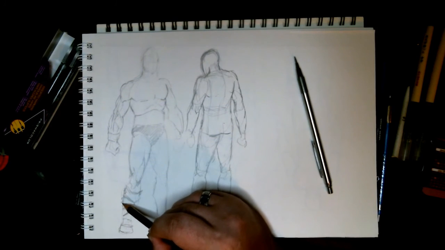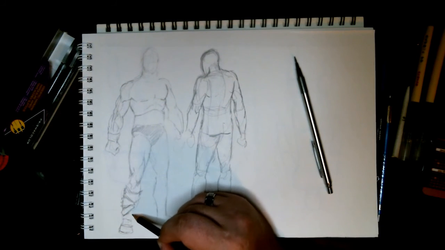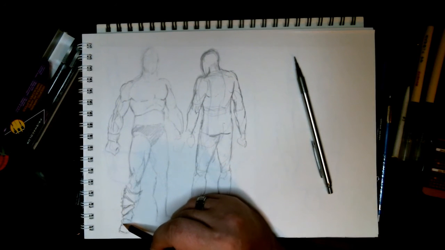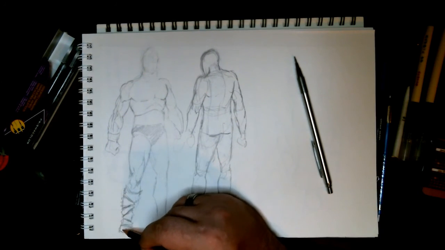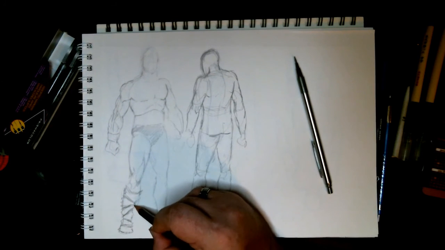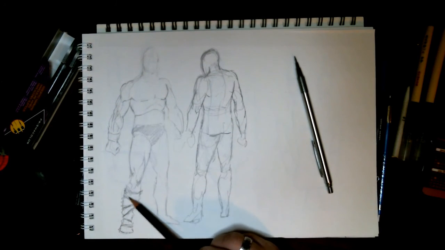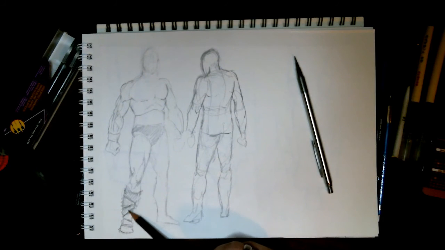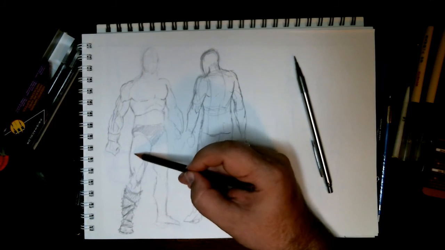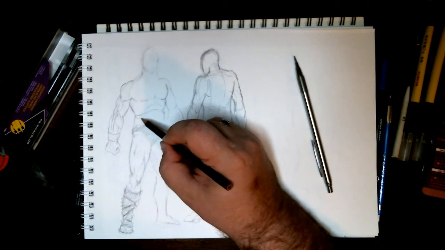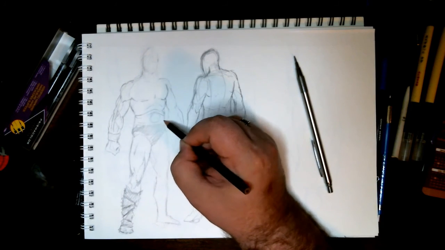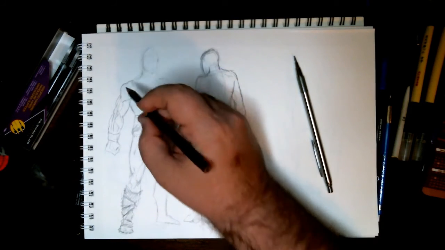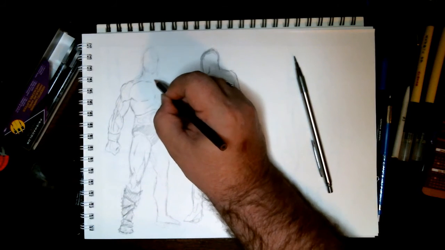Can't really tell, but this is all like fur, and these lines here are almost like rope that he used to tie the boots on. And again, I would take care of all of that detail at a later stage. This is just super generic.